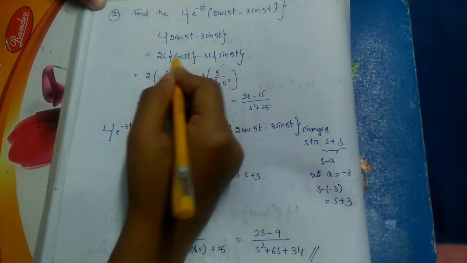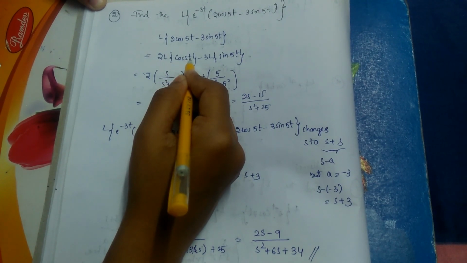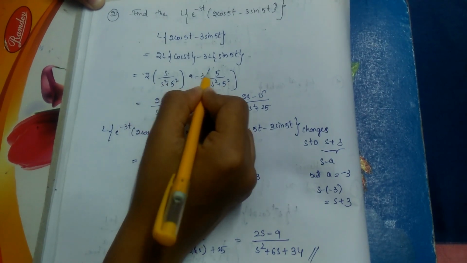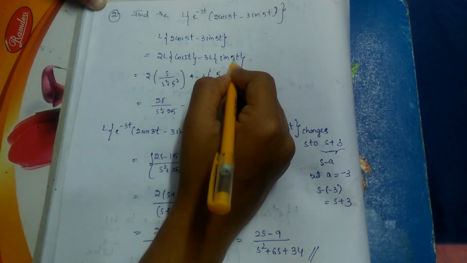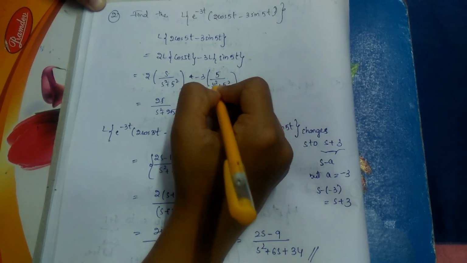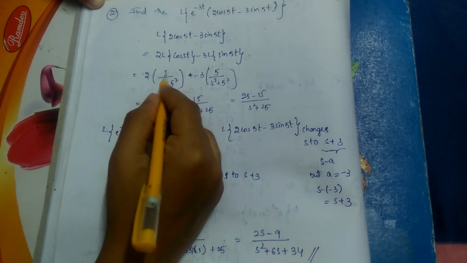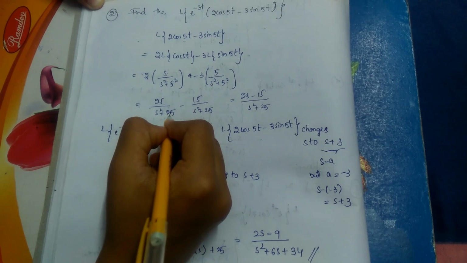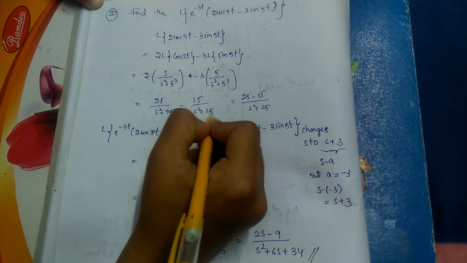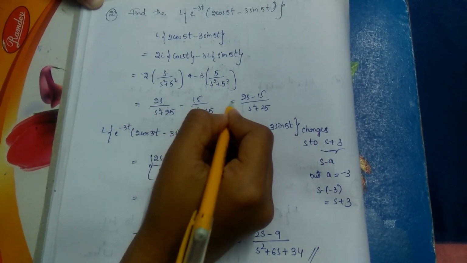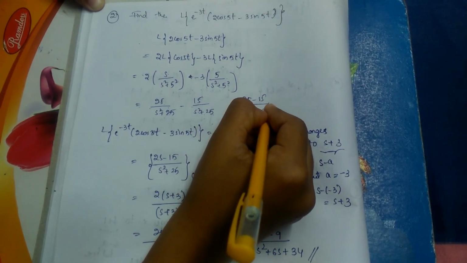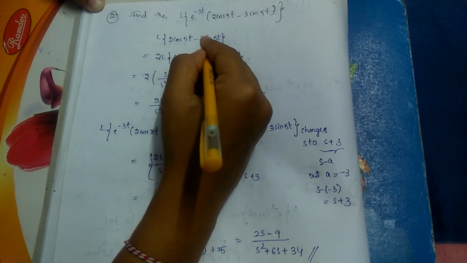So 2 into Laplace transform of cos at is s by s square plus a square. Here a is 5. So we get s by s square plus 5 square. Minus 3 into Laplace transform of sin at is a by s square plus a square. So that is 5 by s square plus 5 square. So here 2 into s by s square plus 5 square, 5 square is 25, minus 5 3s are 15 by s square plus 5 square is 25. So here the numerator we take LCM, that equals 2s minus 15 by s square plus 25, which is the Laplace transform of 2 cos 5t minus 3 sin 5t.